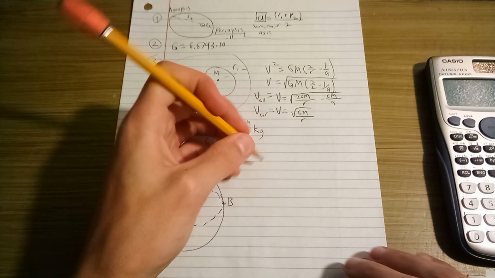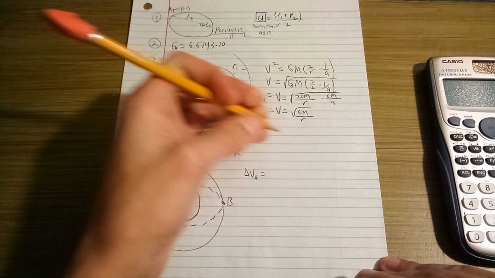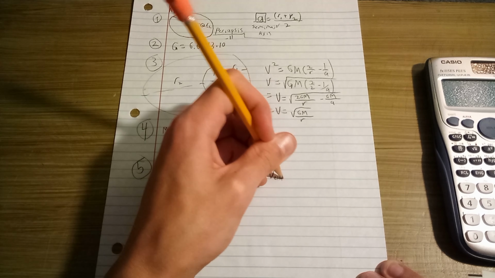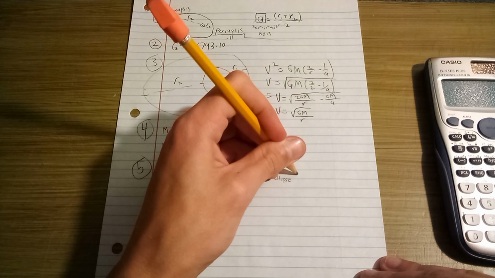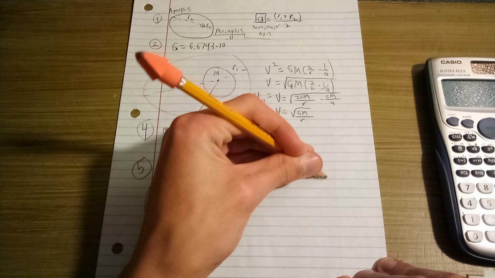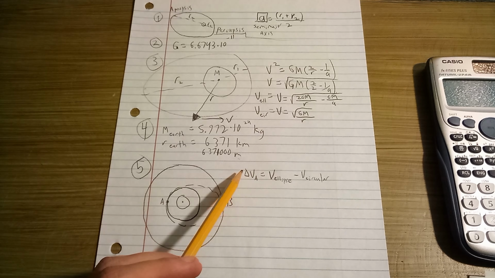So delta VA equals V for the ellipse minus the V for the circular orbit. That triangle there is delta, which means change in.